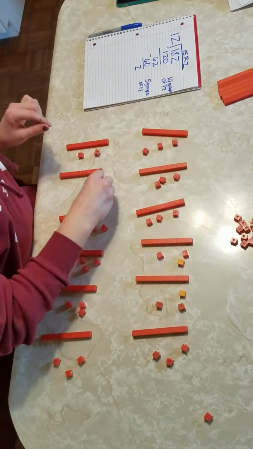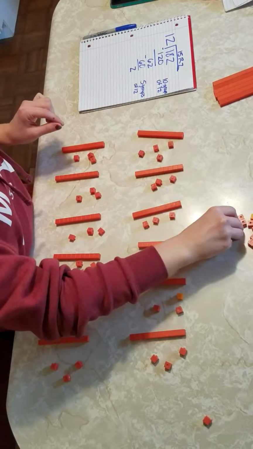And you're just going to keep on going. It's kind of a long, tedious process.